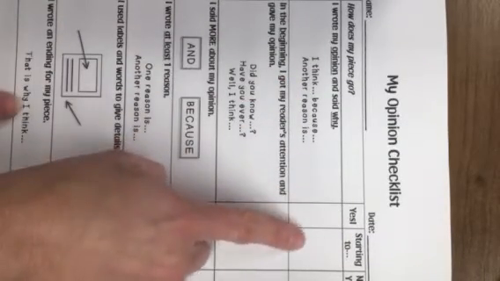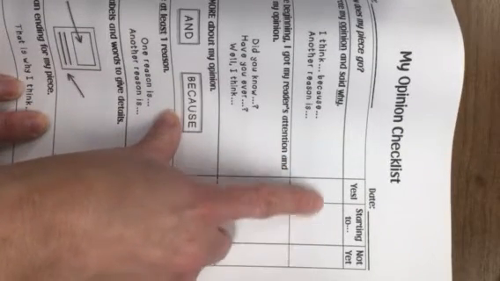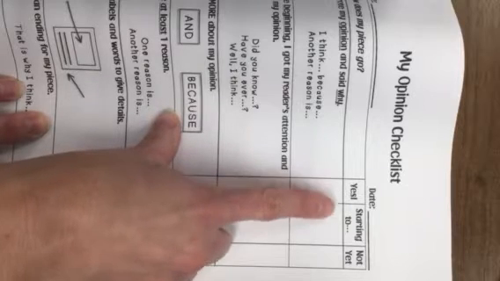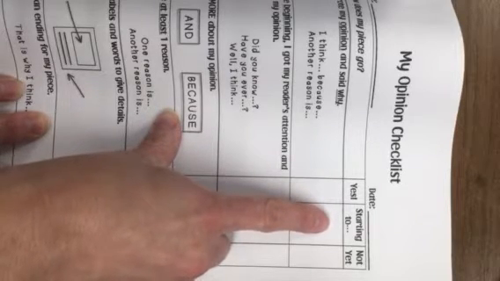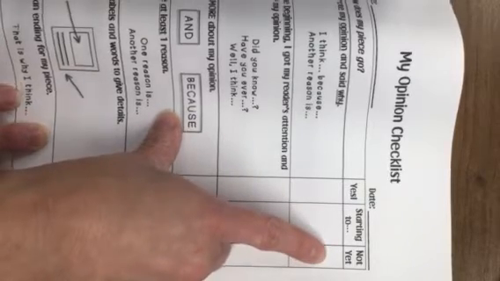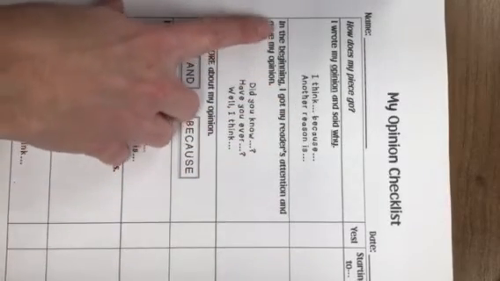Now, the great thing about a checklist is that you can see over to the side, you can start to think about what you're doing in your writing. Yes, I'm doing this. I'm starting to do this, and not yet. This is something I need to add to my writing. Okay? So be thinking about that as we go through these.